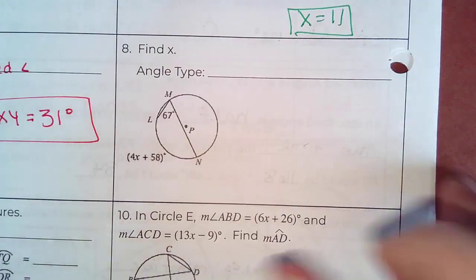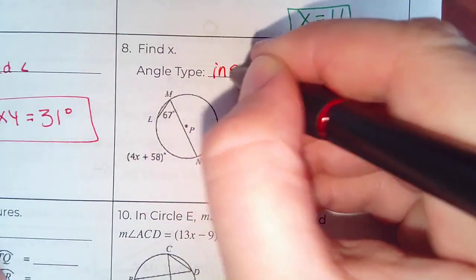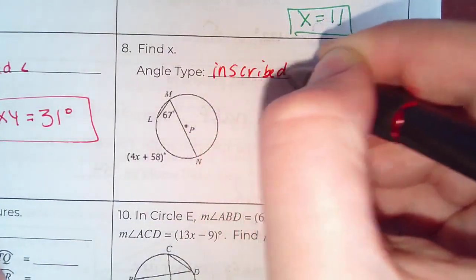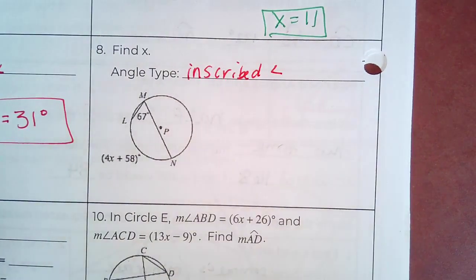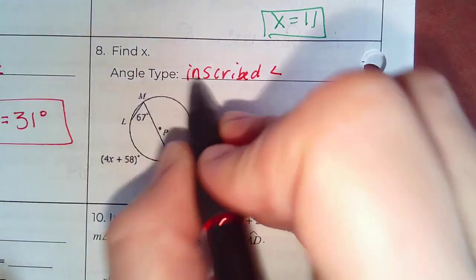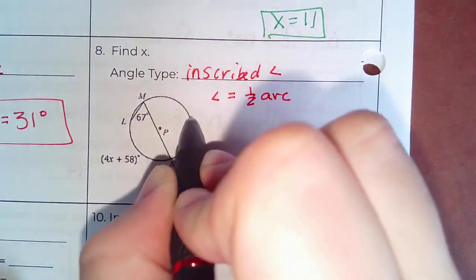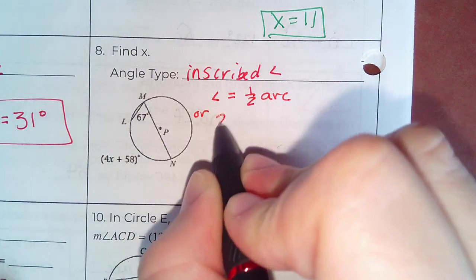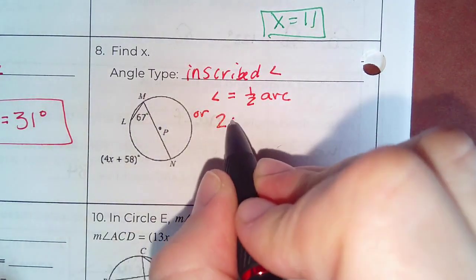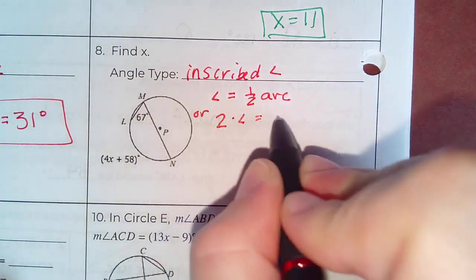Number 8, inscribed angle. So I know that, and I could set this up two ways. I could say the angle equals half of the arc, or I could say 2 times this angle equals the arc.